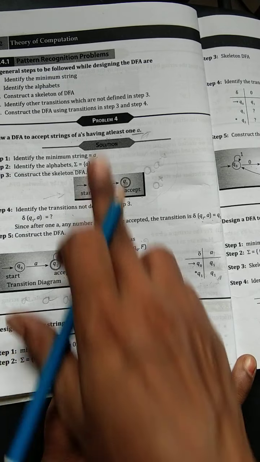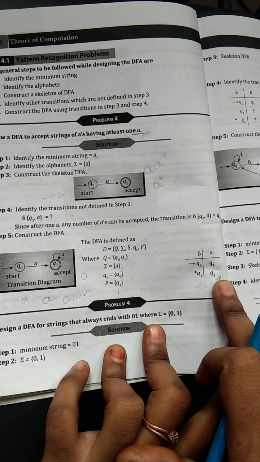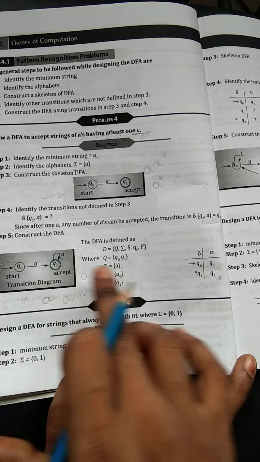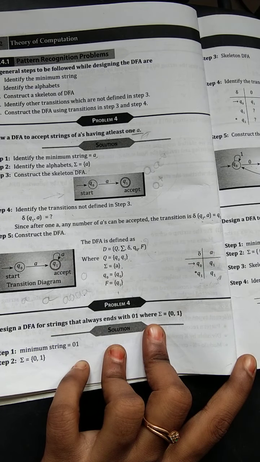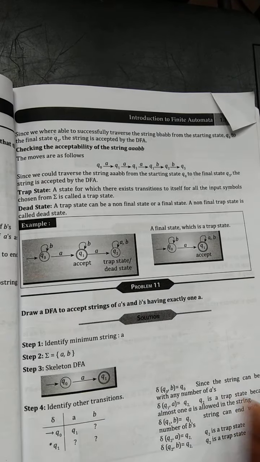Now if you are asked to construct the DFA, till here you have to do. Okay, you have to draw a diagram, the definition and the transition table. Okay, coming to the next part.